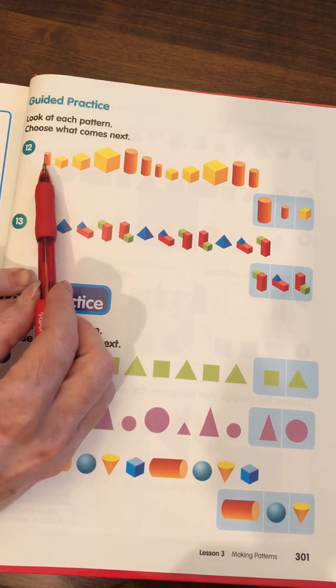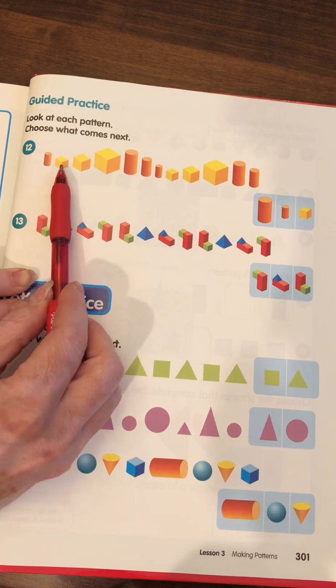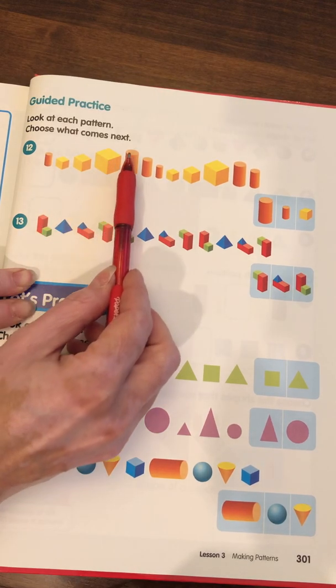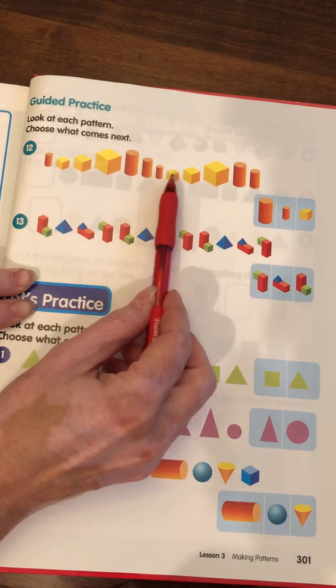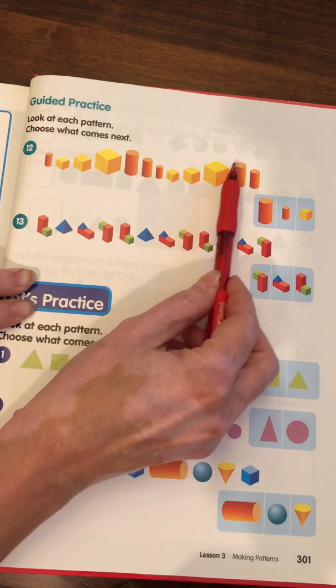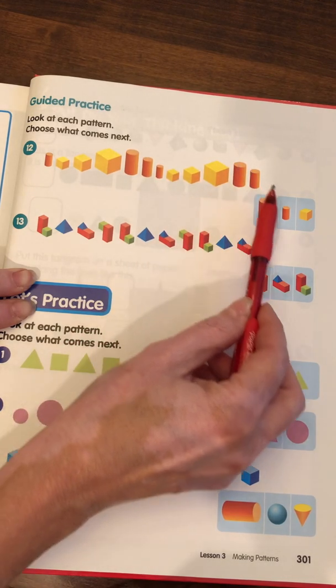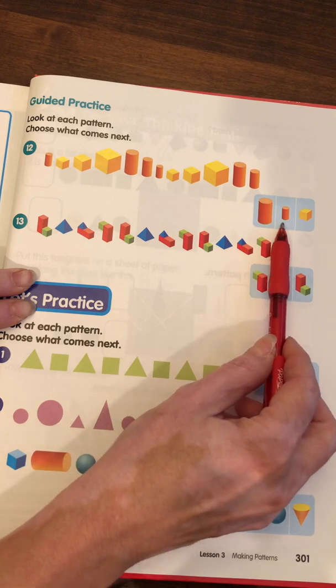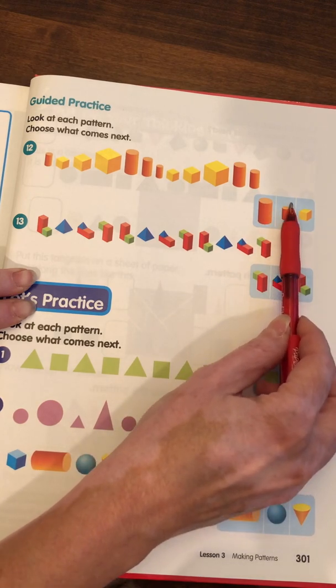We have cylinder, small, medium, large, large, medium, small, cube, small, medium, large, cylinder, large, medium. Should have been this second one right here would be the one that you would have selected to continue the pattern.